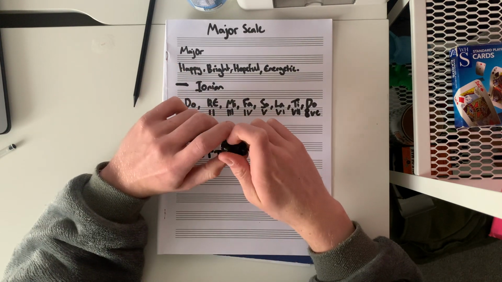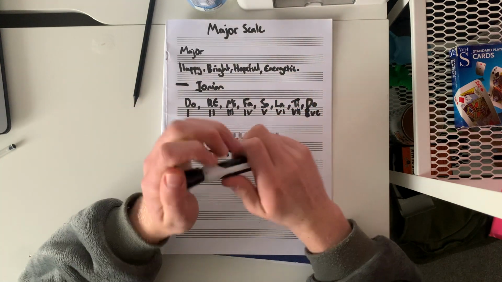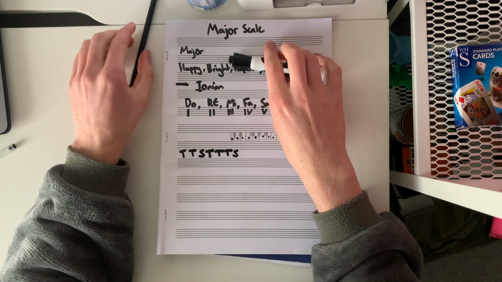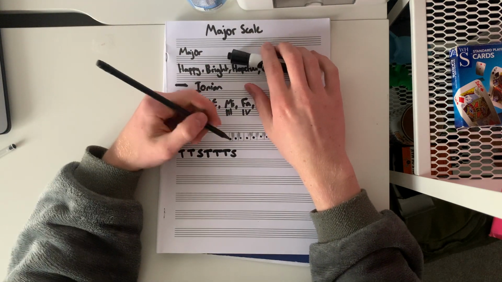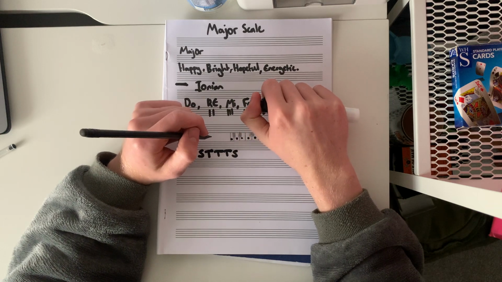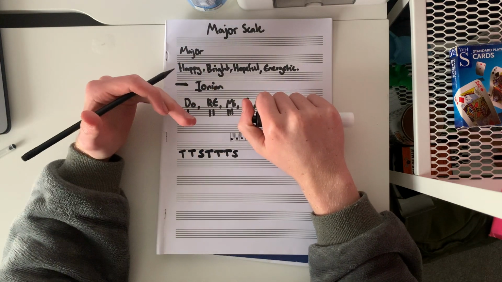But I hear you asking, well, what are tones and semitones? And I will tell you, a semitone is the smallest possible margin that we can move up in Western classical notation.